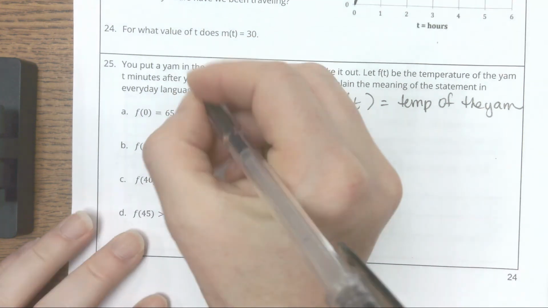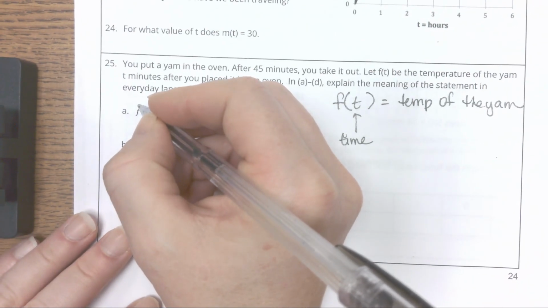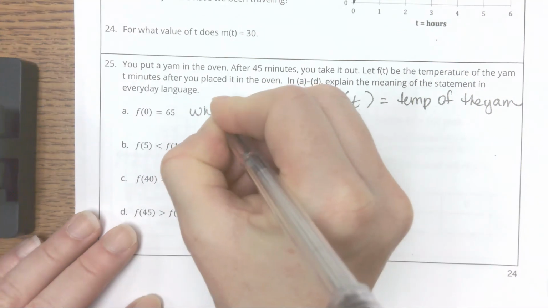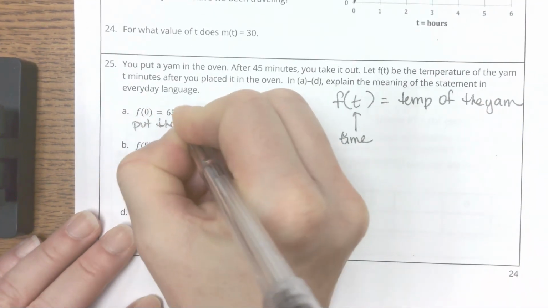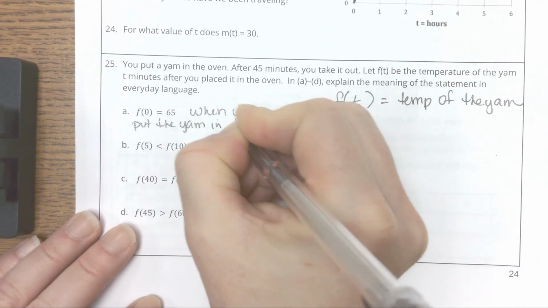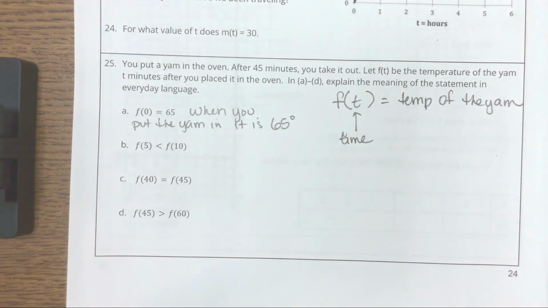How about 0 minutes would mean what happened? You just put it in, huh? Oh yeah, so okay. 0. When you put the yam in, it is 65 degrees, which makes sense if it was sitting out on the counter.